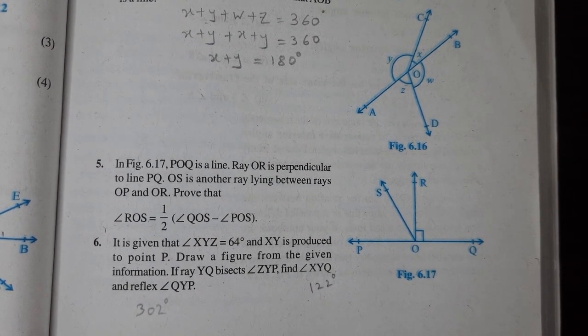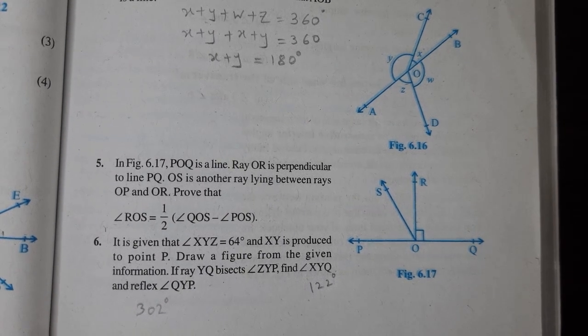6.1. Easy, right? Easy peasy lemon squeezy. Okay, let's move on.